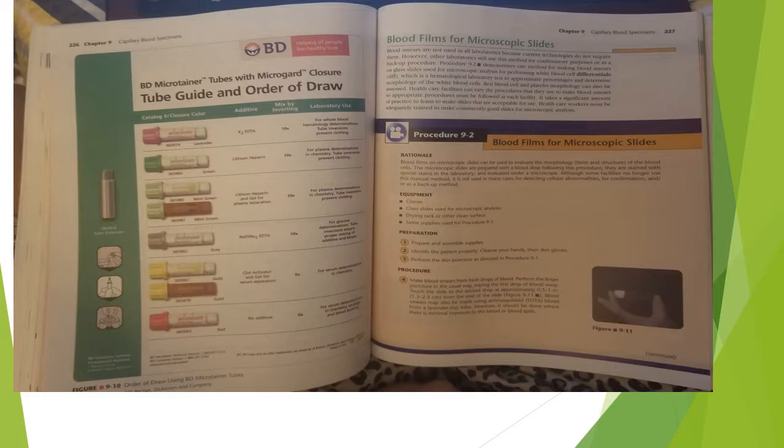Healthcare facilities can vary the procedures that they use to make blood smears, so appropriate procedures must be followed at each facility. It takes a significant amount of practice to learn to make slides that are acceptable for use. Healthcare workers must be adequately trained to make consistently good slides for microscopic analysis.